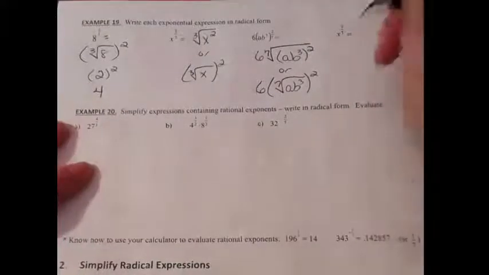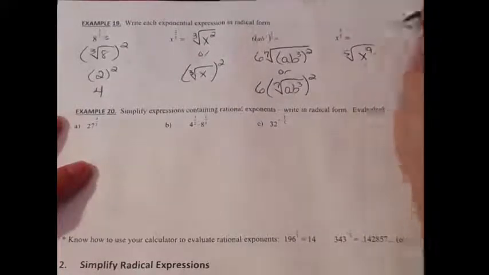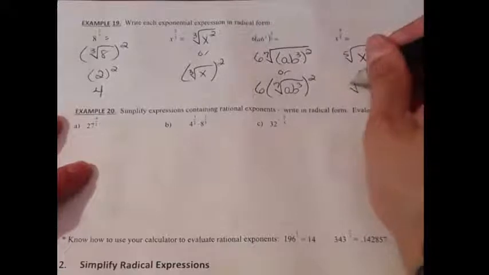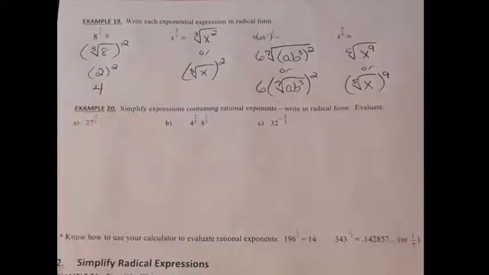Lastly, x to the 9/5, we have the 5th root of x to the 9th, or the 5th root of x raised to the 9th. Okay, a couple different ways of looking at it.